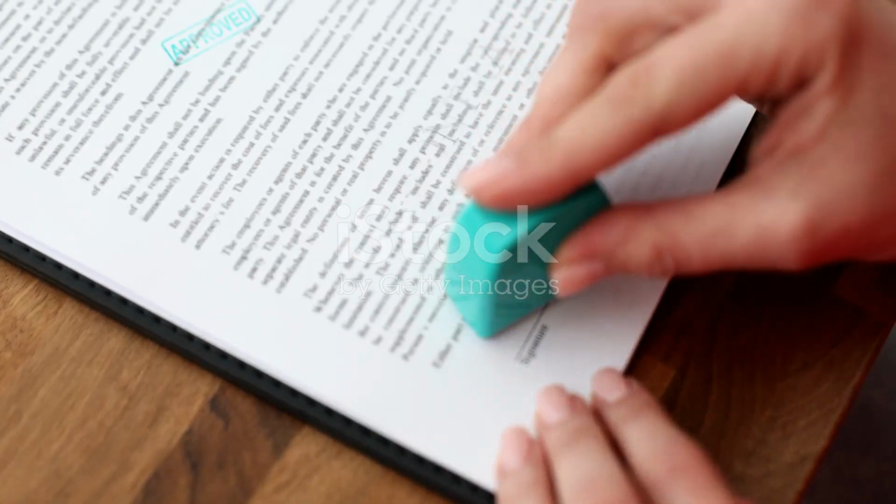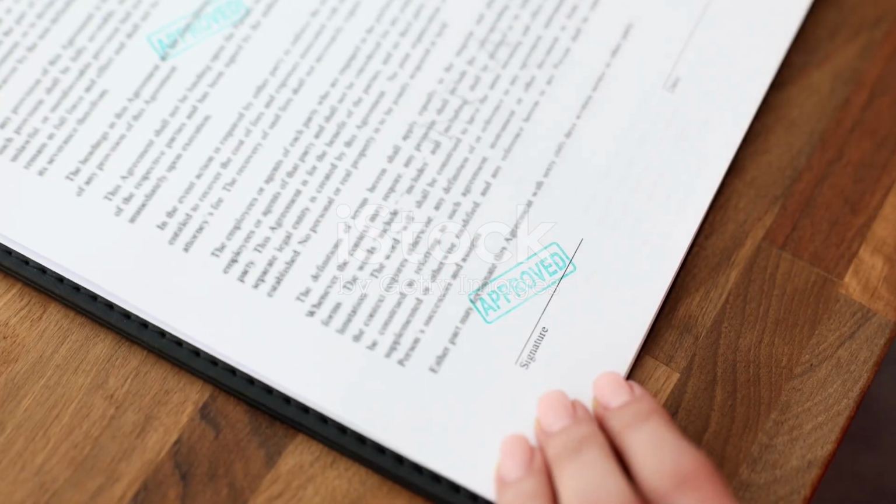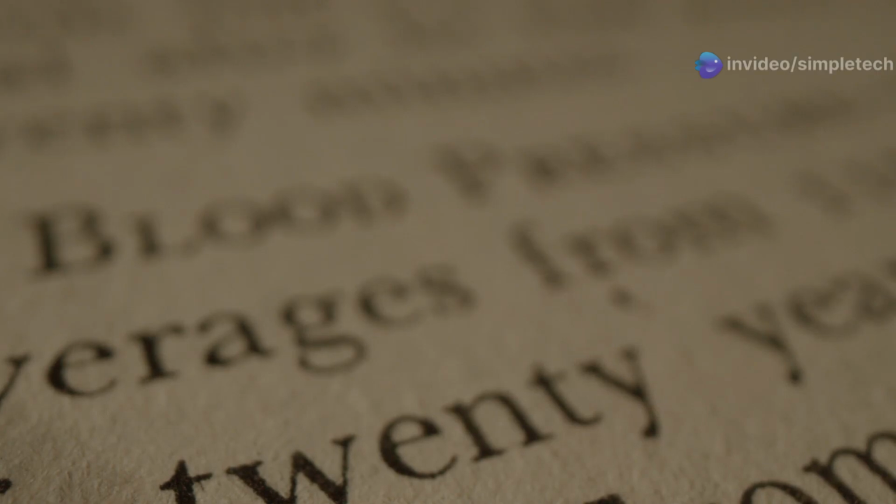Next, let's change the font size. Again, highlight your text, then go to the size drop-down right next to the font menu. Pick a size you like, and boom, you've got bigger or smaller text.